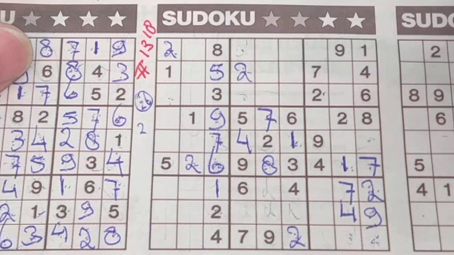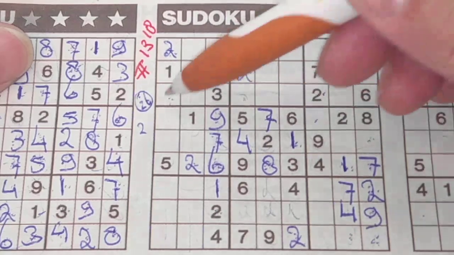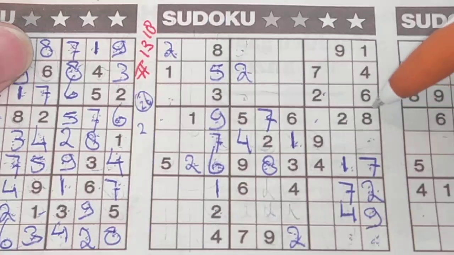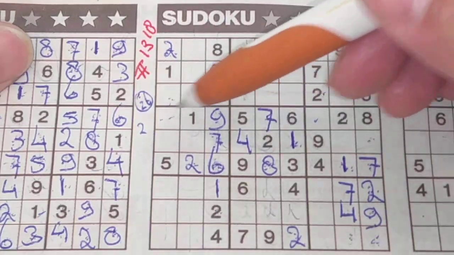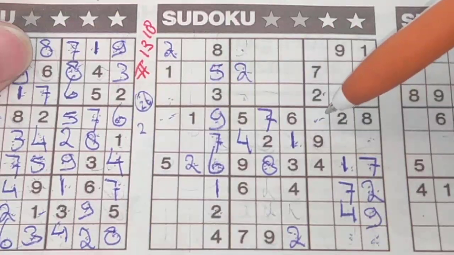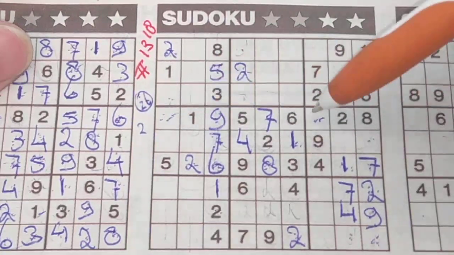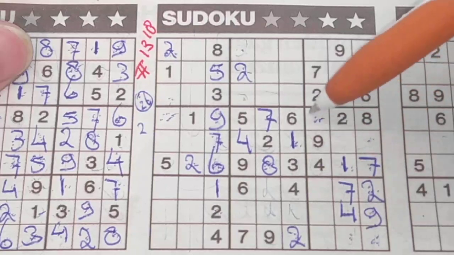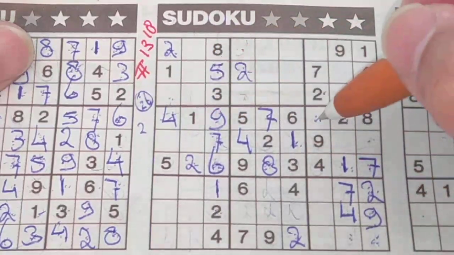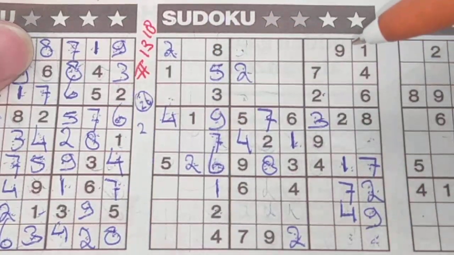Then 2 boxes left in this row. The missing numbers here are the 4 and the 3. 3 and a 4. We see here 4, no 4 there, 4 should be here, and the 3 goes there.